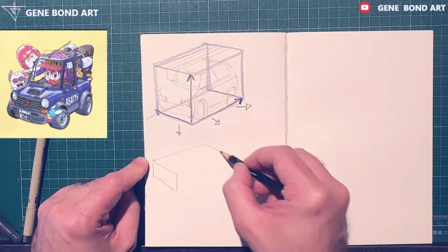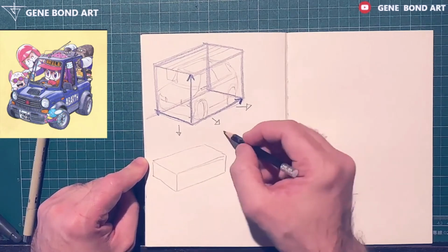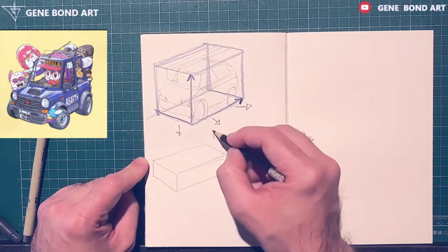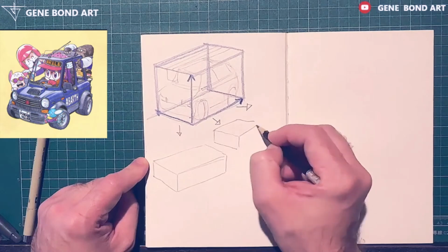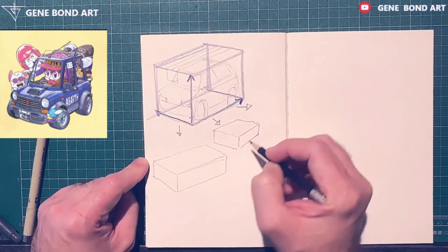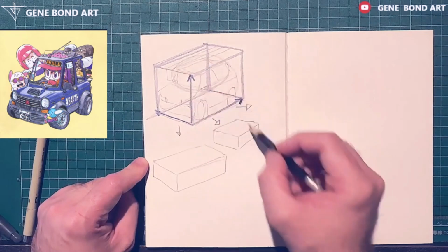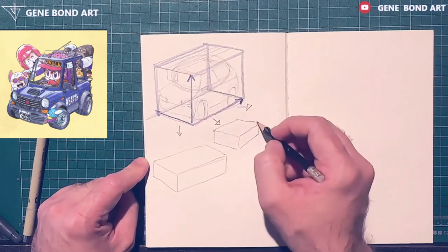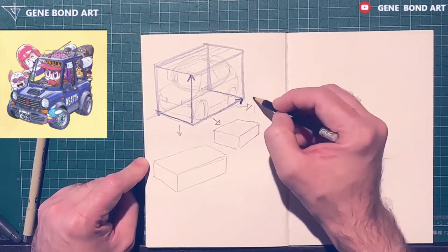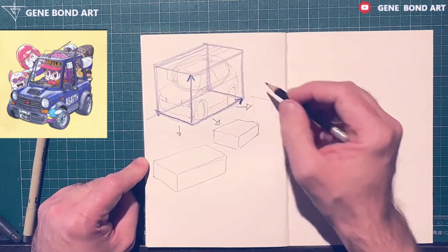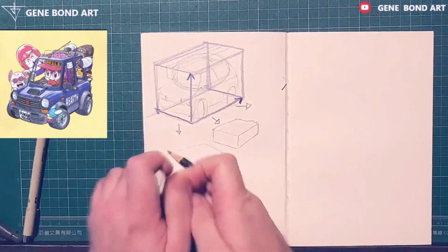We have the main body of the car, then we have the tumble dome, also called the greenhouse. It's the window area with the roof, right? And then we have the wheelbase, which you can also show as a box.